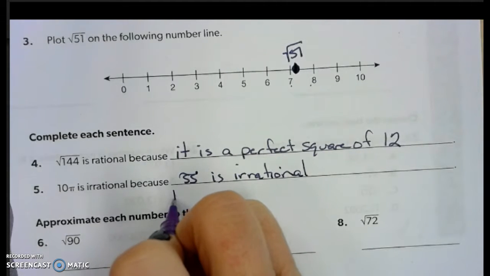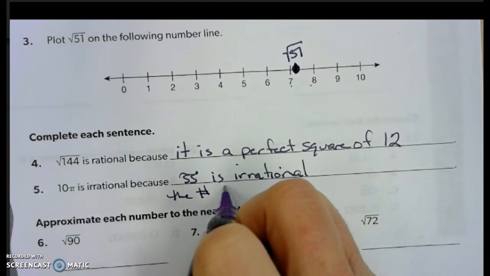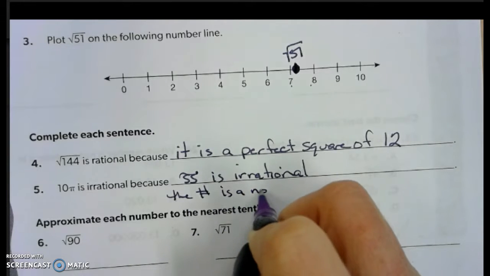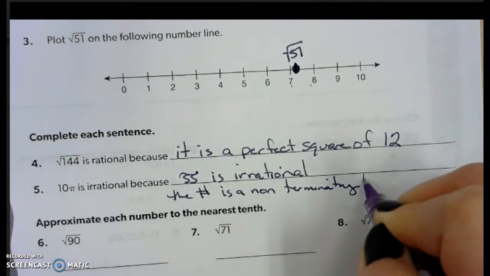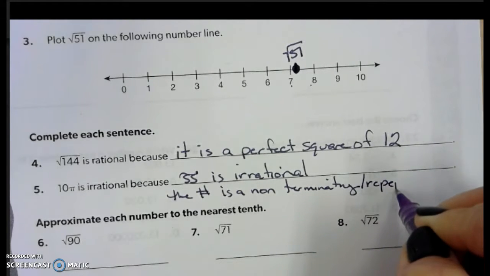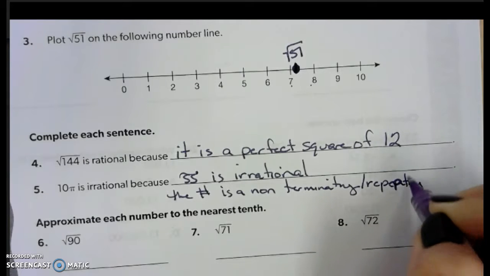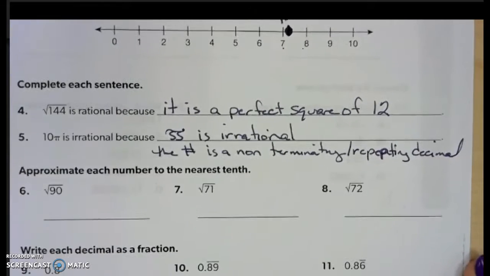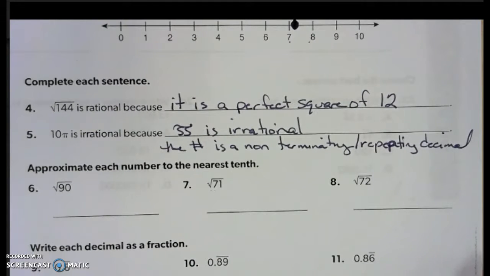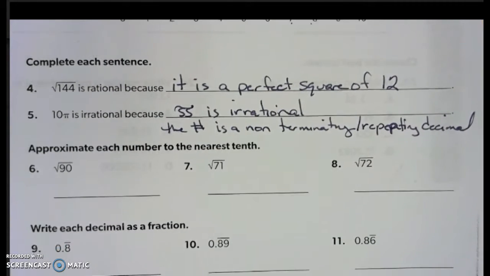Or you could have said because the number is a non-terminating, non-repeating decimal. Several different ways you could have described this. Any explanation that is correct gets you points.